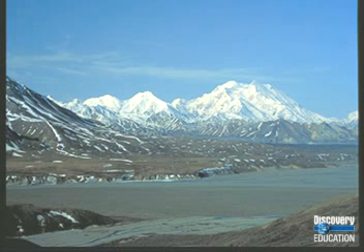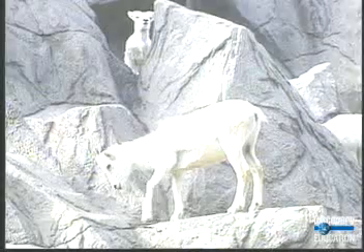Alpine tundra is found at the top of the tall mountains above the tree line. It too is treeless and cold like Arctic tundra. Bighorn sheep and mountain goats graze in the alpine tundra. The vegetation also feeds small mammals.